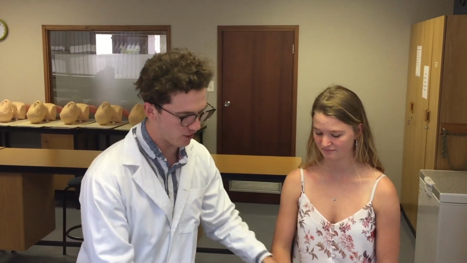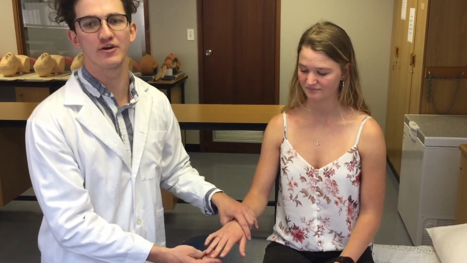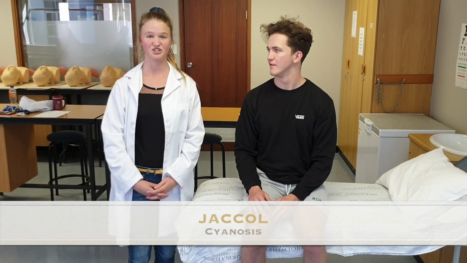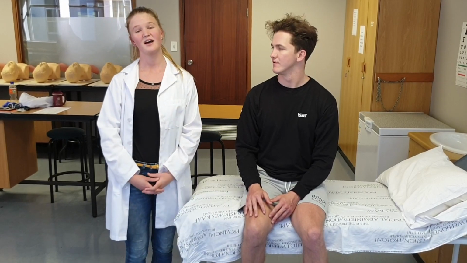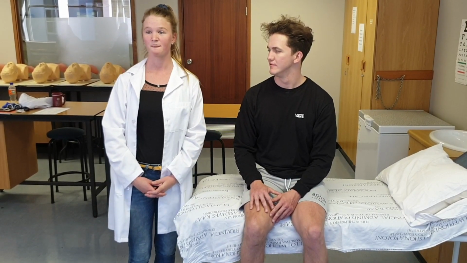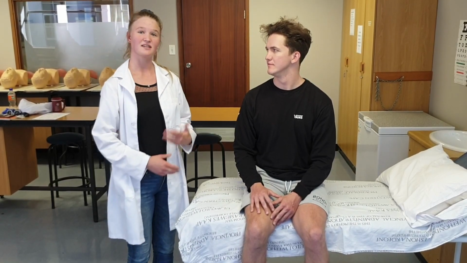There's also no splintering of the nail beds, indicating infective endocarditis, and no spoon shape of the nail beds, which would indicate iron deficiency. The third step of JACL is checking for cyanosis. Cyanosis is a condition in which the patient's skin or mucosa appear with a slightly bluish tinge as a result of decreased oxygenation in the blood. Central cyanosis can be checked by asking the patient to open their mouth.